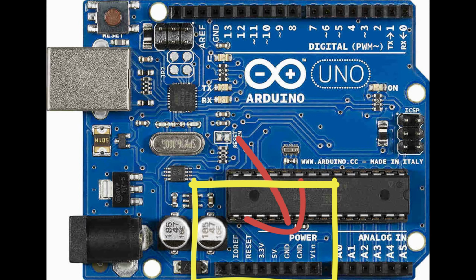This pin is an external reset signal pin. This is an input to the microcontroller, which means whenever a signal is applied to this pin, the microcontroller would be reset. Reset means restart of the microcontroller.